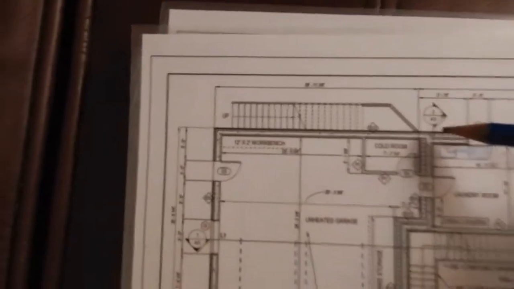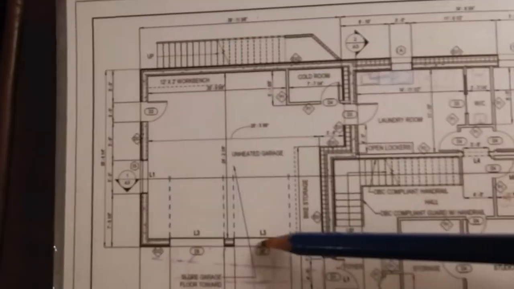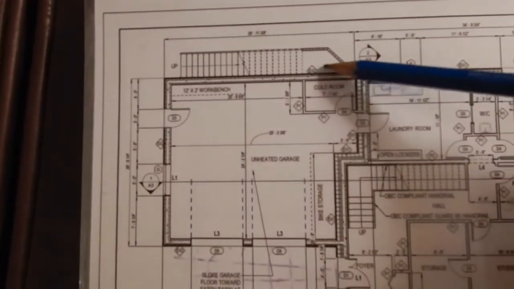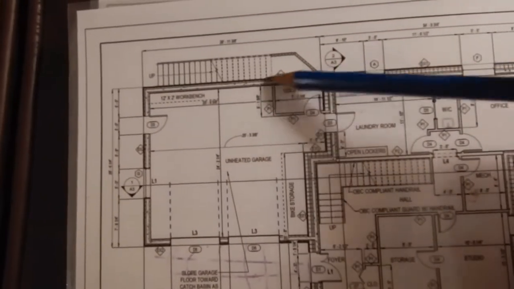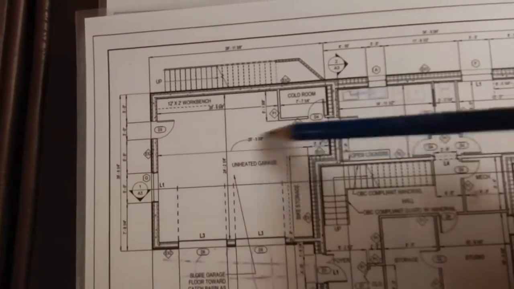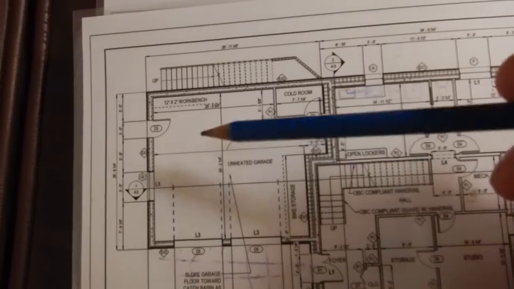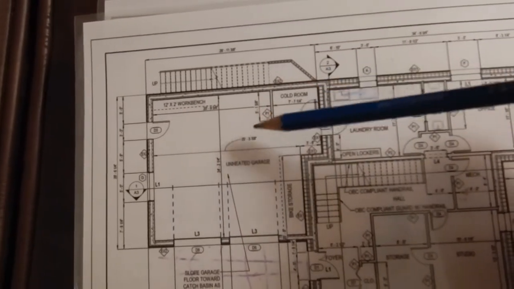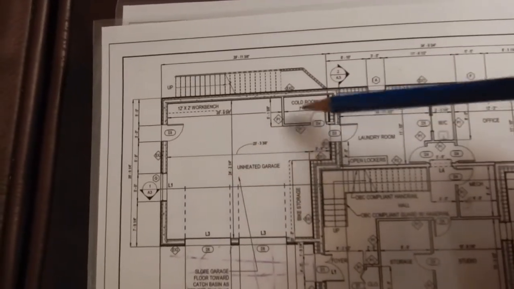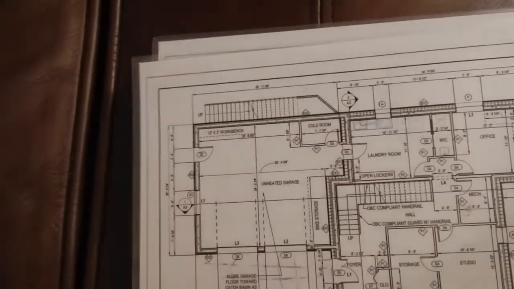You'll note that there is ICF with a concrete core in the actual garage itself. However, there will not be an outside thermal wall. That 8-inch thermal wall will not be on the outside of this. As a consequence, this is going to be an unheated garage. It'll still be insulated, but it doesn't have the underfloor heating, nor does it actually have any ability to create its own heat, which is why the cold room will actually be placed in this particular location. All right, so that's the first floor.